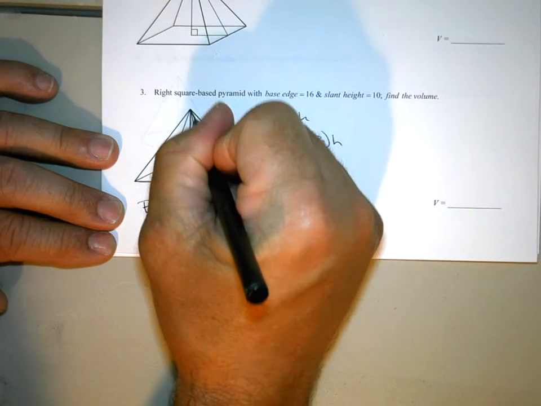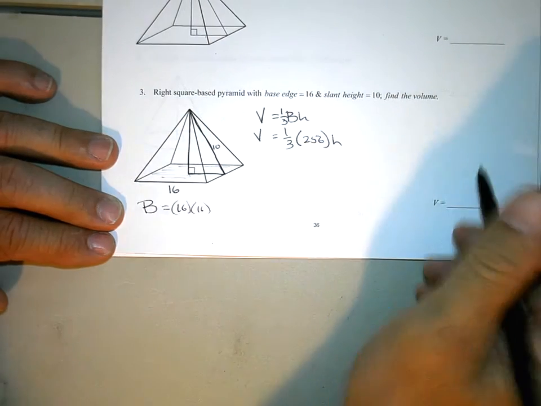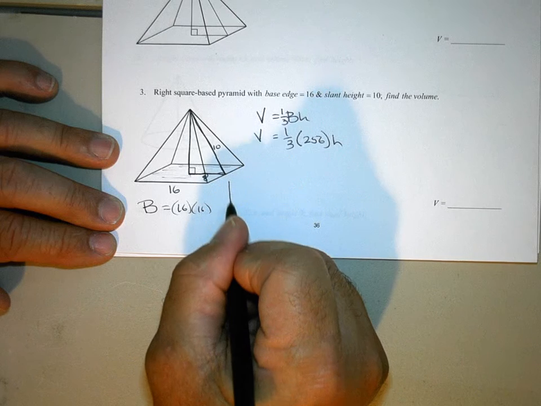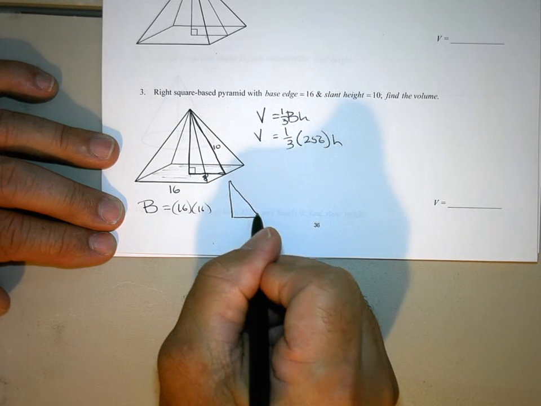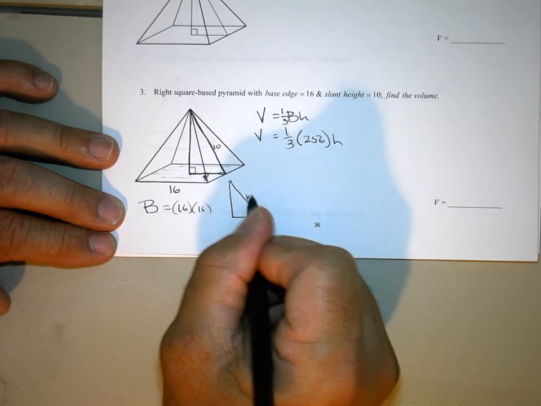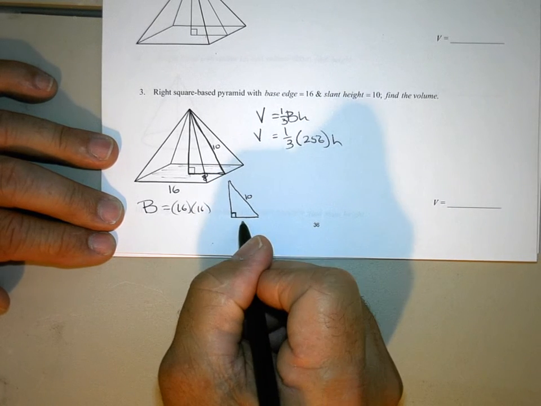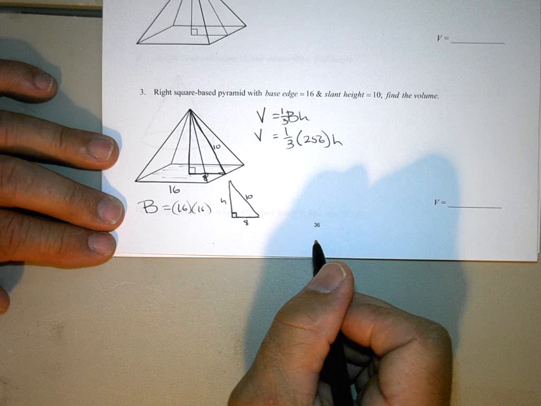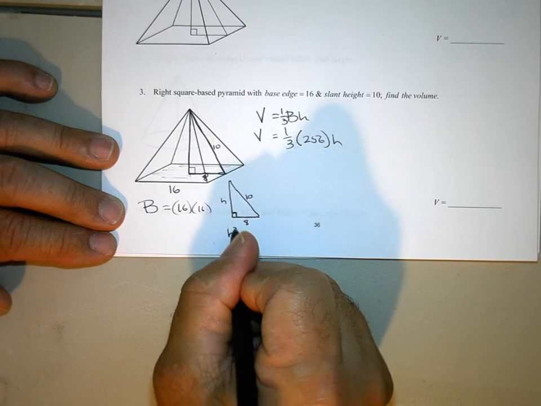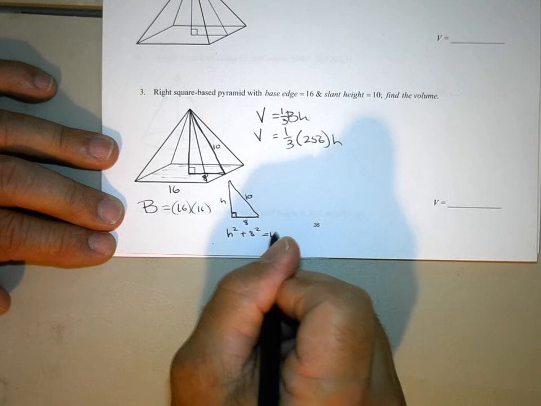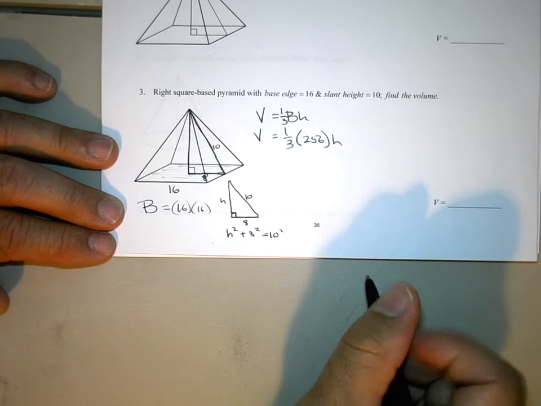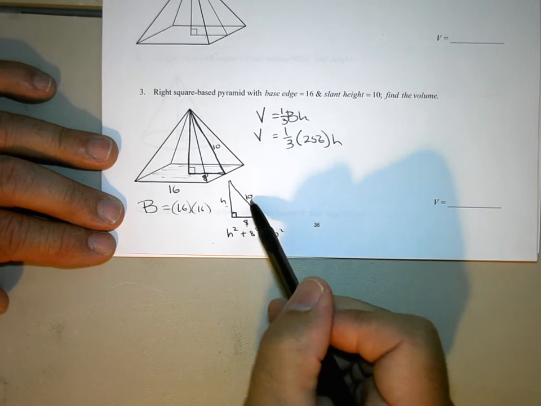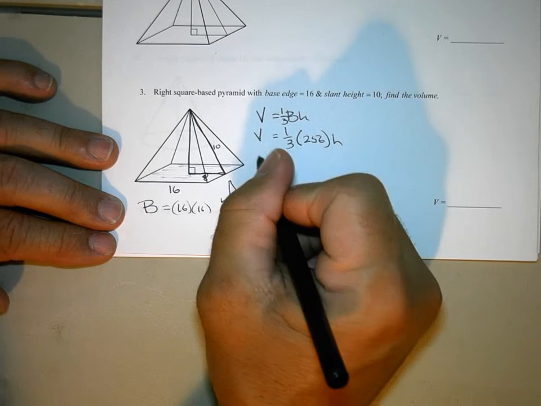Well, we always need 2 of the 3 pieces to use the Pythagorean theorem. Luckily, we know that this is half the base, so it must be 8. So if I draw this little triangle here, we know the slant height is 10, which is the hypotenuse, and half the base edge is 8. We just need the height. Now some of you are going to go h squared plus 8 squared equals 10 squared and solve for h, but some of you might remember a 3, 4, 5 right triangle. 2 times 3, 2 times 4, 2 times 5. So we know the height is actually 6.